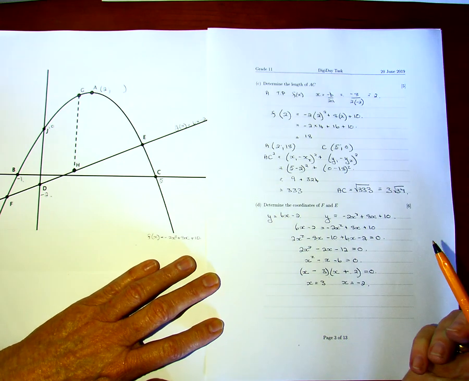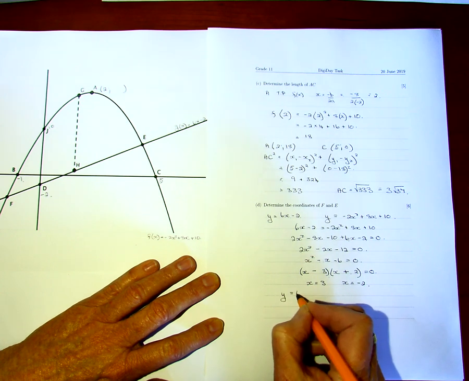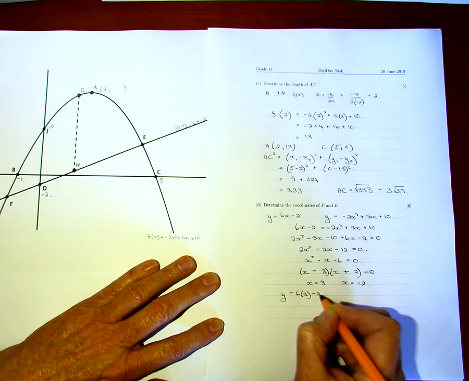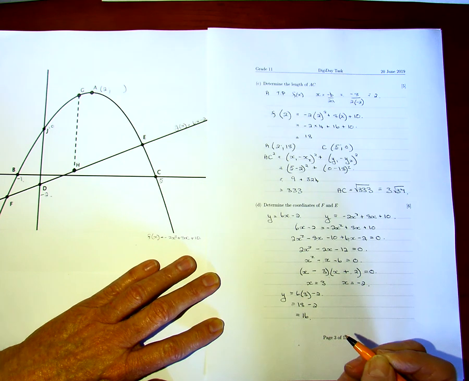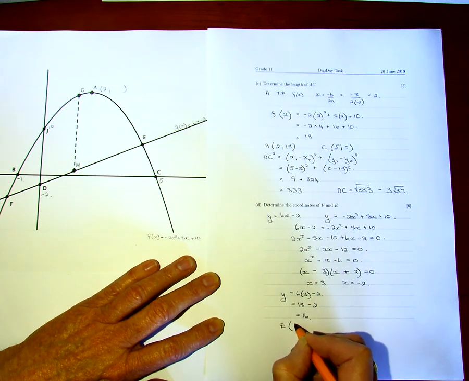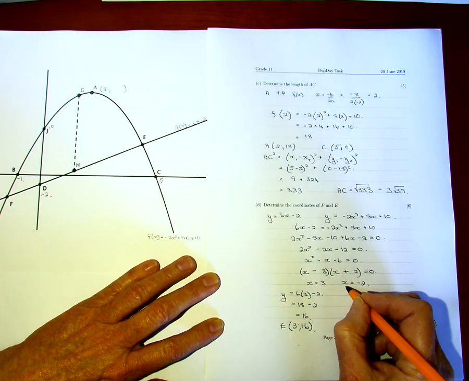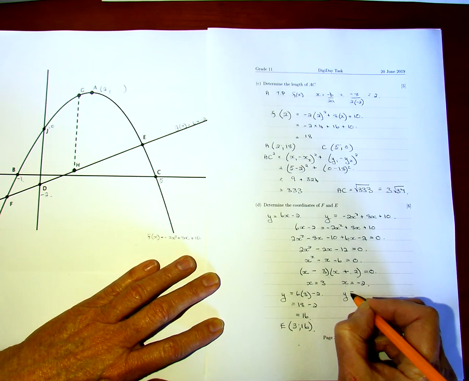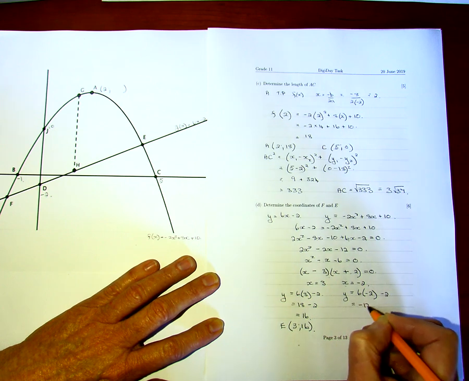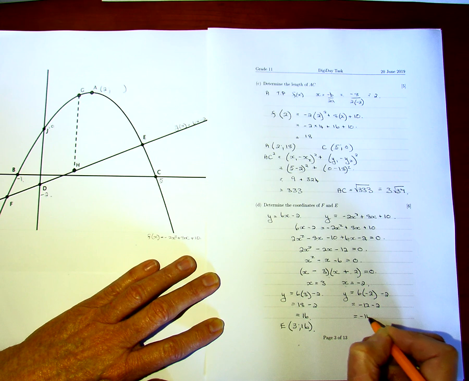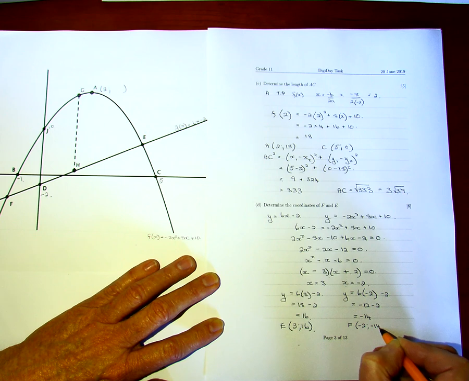Now for each one of those x values, we need to calculate the corresponding value of y. So I'm going to substitute 6 times 3 minus 2. 18 minus 2 gives me 16. The coordinates, therefore, of point E are going to be x is 3 and y is 16. For this value of x equals minus 2, I get y is equal to 6 times minus 2, minus 2, minus 12, minus 2, minus 14. And therefore the coordinates of point F are going to be minus 2 and minus 14.